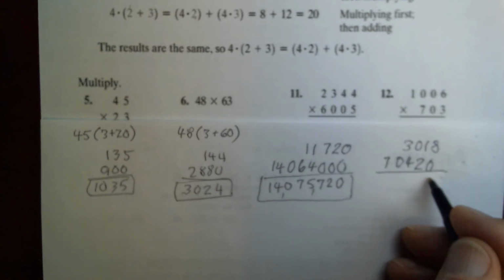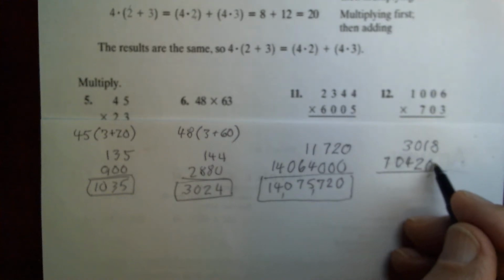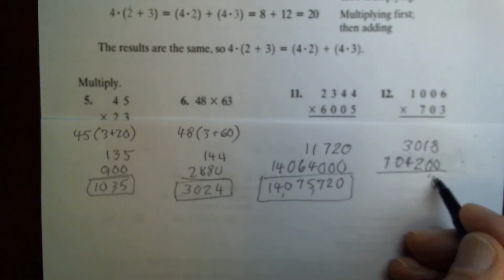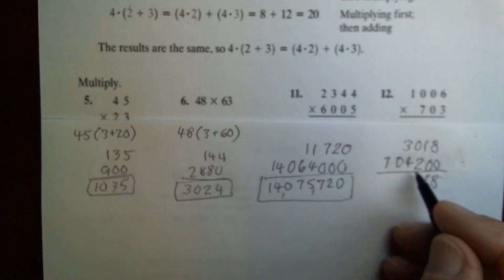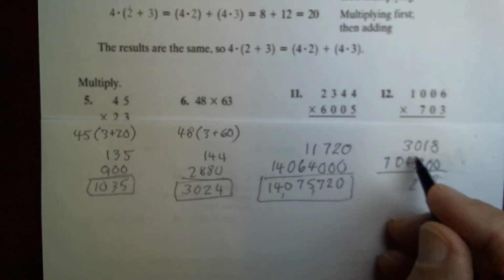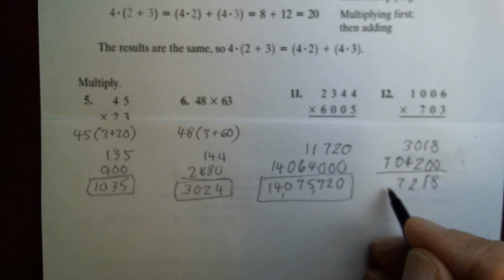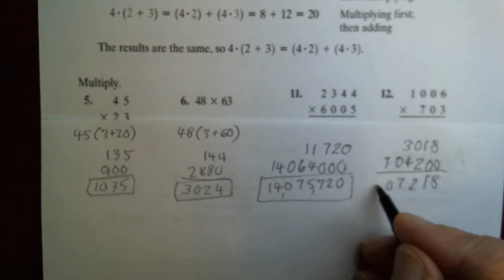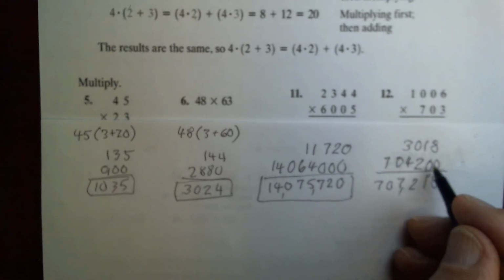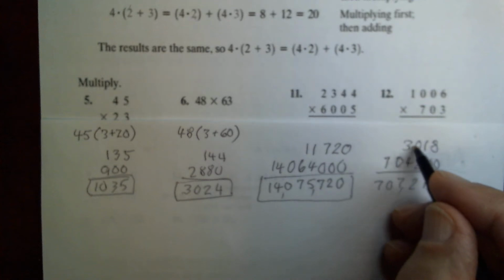So when we add these numbers together, we get a 0 here, 8 and a 1, and a 2, and a 7, and a 0, and a 7. Sorry about this, didn't line up too well.